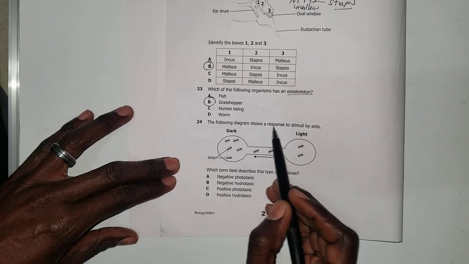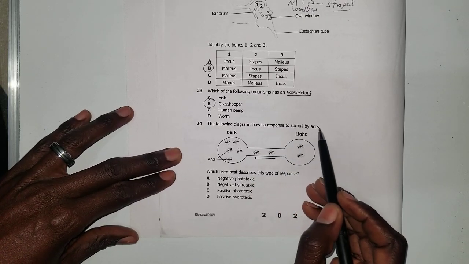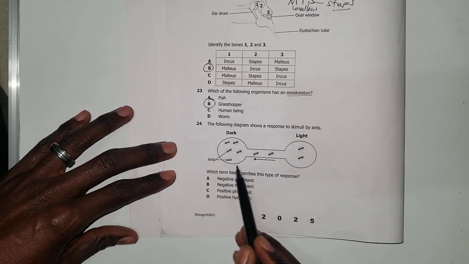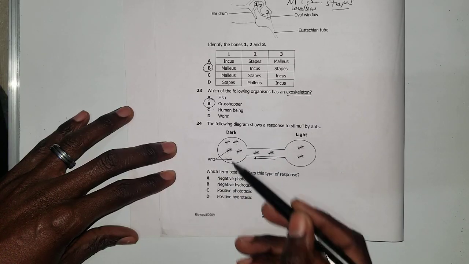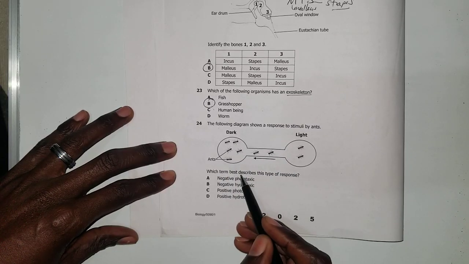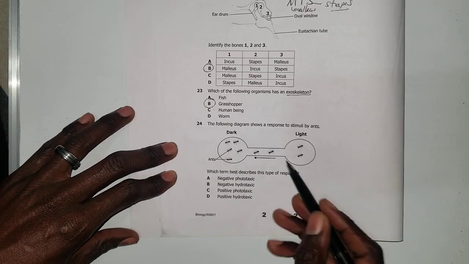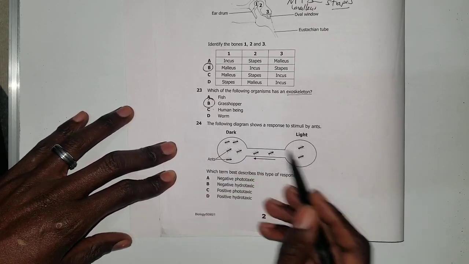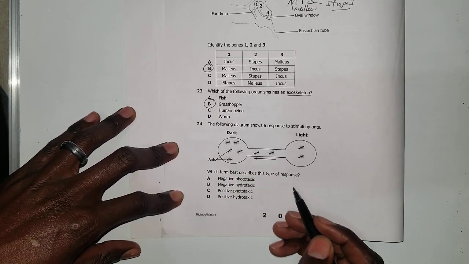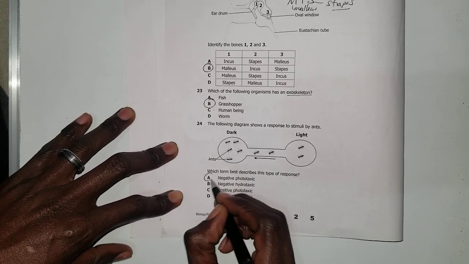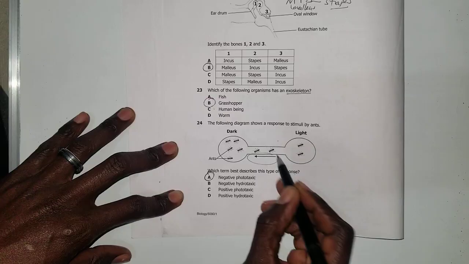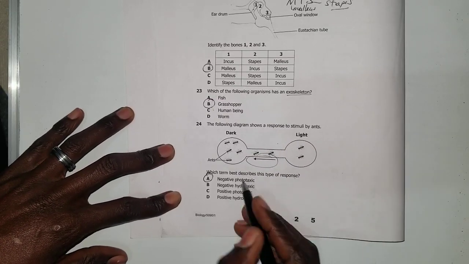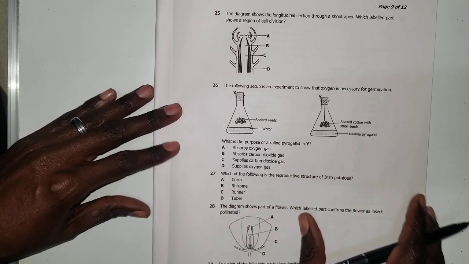The following diagram shows a response to stimuli by ants. So you can see the ants, where it is dark, it's like they are running to where it is actually dark. What term best describes the type of response? So when it comes to animals, these are what we call invertebrates. This is simply called negative phototaxis because they are moving away from light, as the arrow here indicates. So taxis happens in invertebrates, so you need to know that.